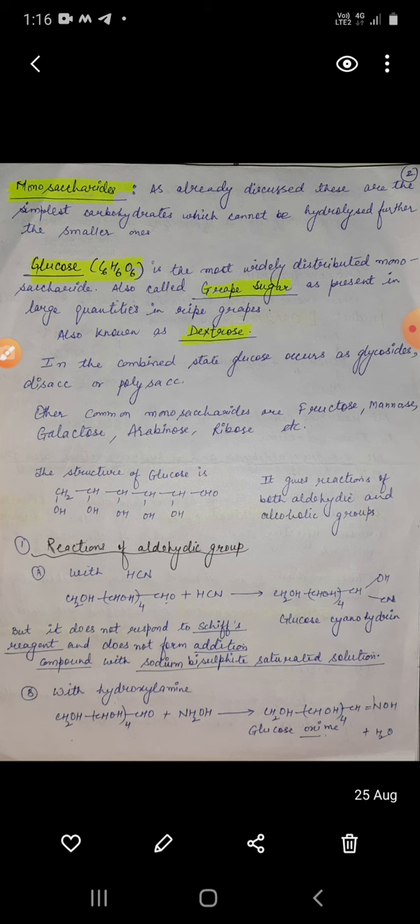Now, since we are discussing glucose, let us look at the reactions which the glucose molecule can show. The first reaction is with the aldehyde group. At the top we have a CHO group, which is the aldehyde group. So it will show all the typical reactions of an aldehyde group. First is when we react it with HCN, hydrogen cyanide.